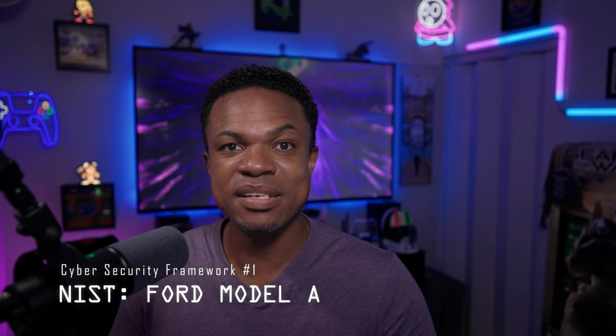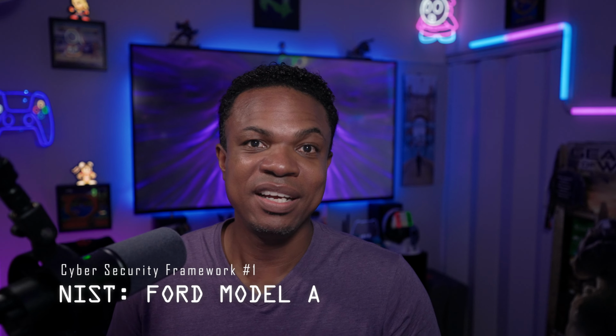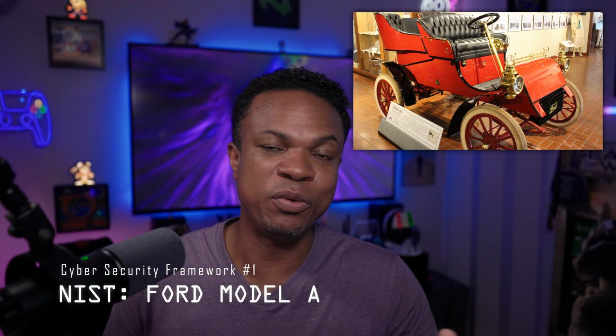So now that we have a little bit of understanding about what a framework looks like using our car comparison, let's have some fun and talk about the variations of frameworks and how they can be unique just like different cars. So first up, NIST. When I think of the NIST cybersecurity framework, I think of Ford, the OG of American cars, and specifically the Ford Model A through Model T.